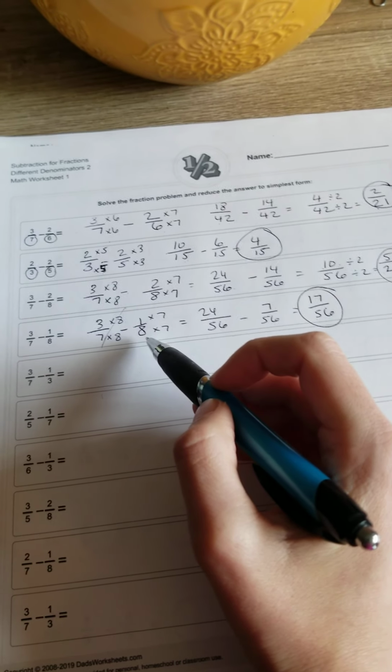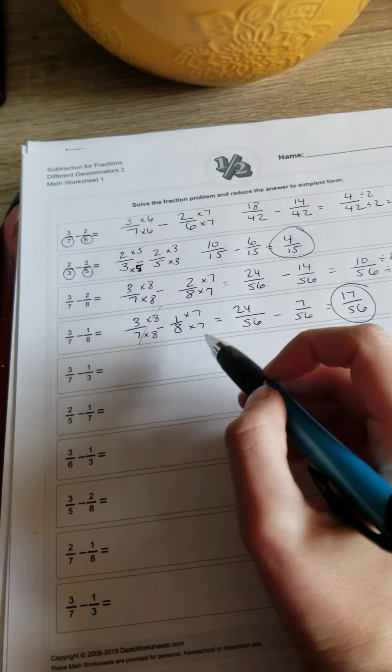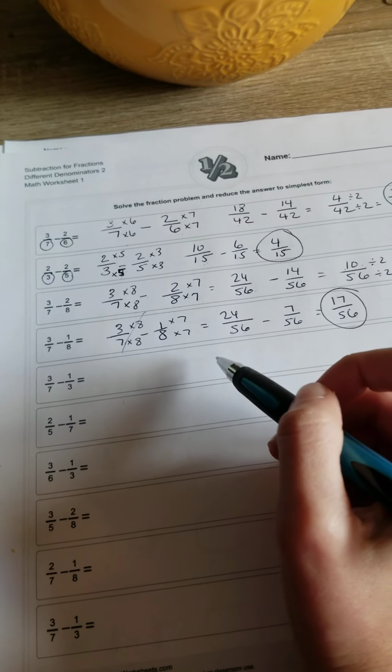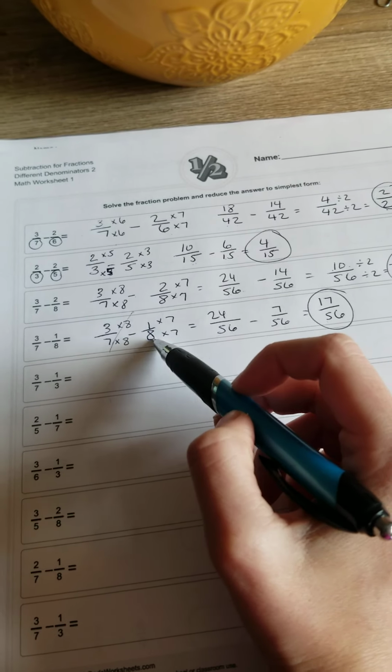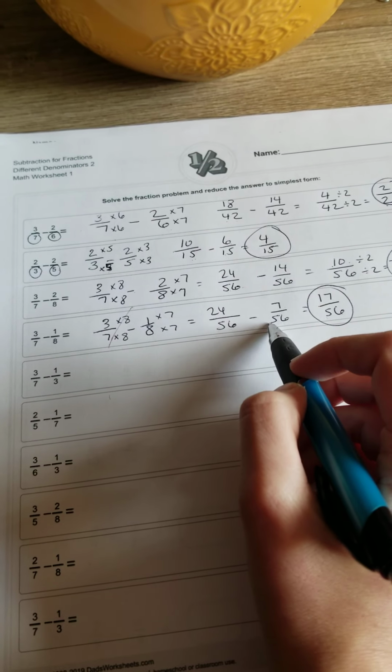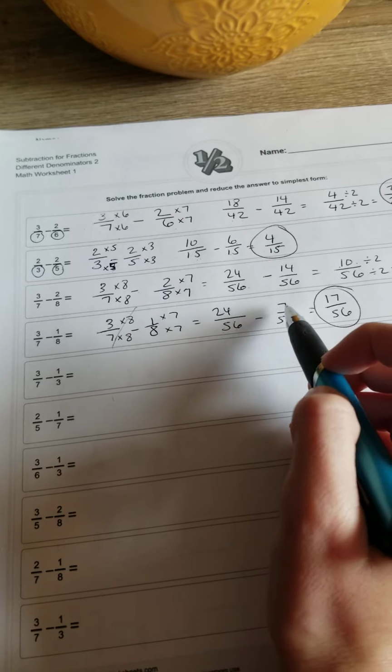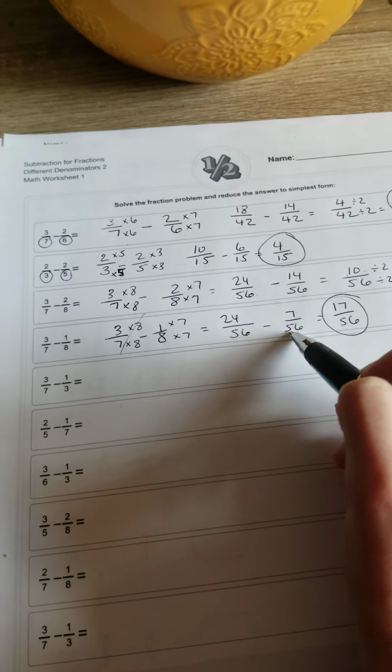Now let's go ahead to the next one. We have 1/8, and I have to also change this into a common denominator of 56. So we're going to do 8 times 7, and that's going to give me 56. And when I do the bottom, I do the top. 1 times 7, and that's going to give me 7. So here's my new second fraction.